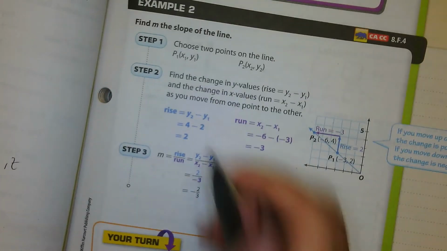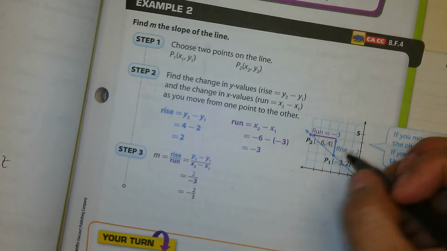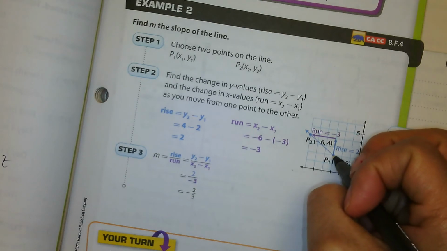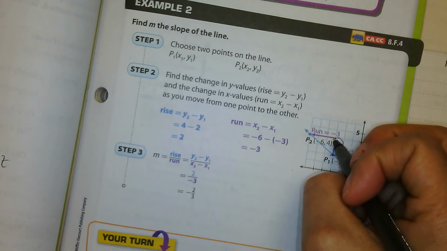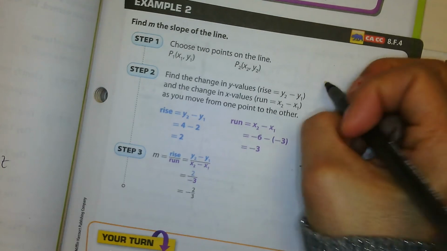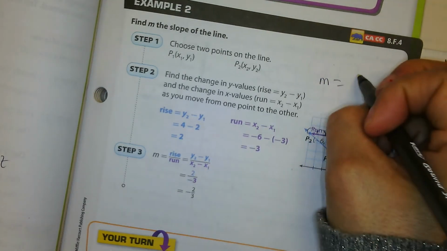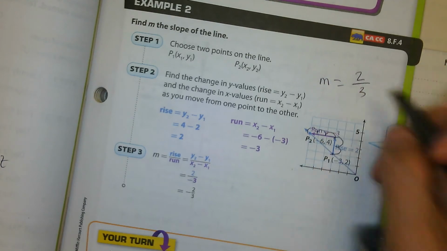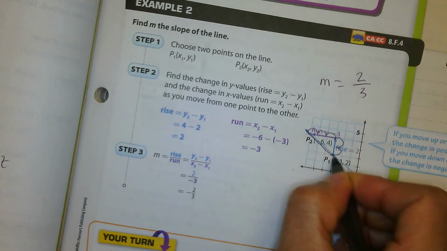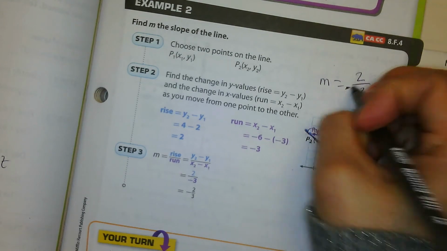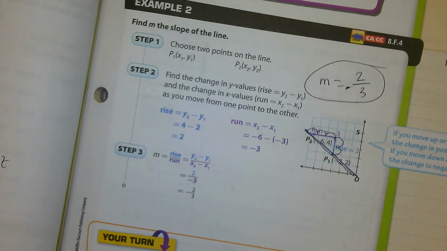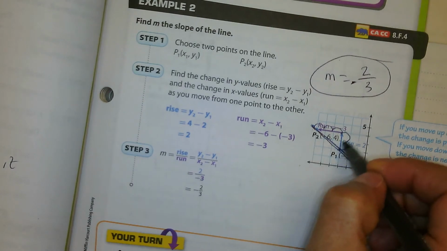So looking at this one, find the slope of that line. Notice, how much do we rise from this point to that point? We rise 1, 2, and how much do we run? 1, 2, 3. So m, the slope, is rise 2 and run 3. But notice that the line is decreasing from left to right. You always go from left to right. It's decreasing, so the slope is negative. Okay, and I'm done. You don't have to do all these things. Just count it right there.